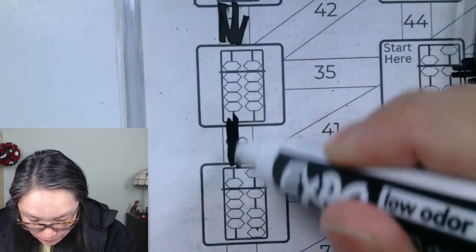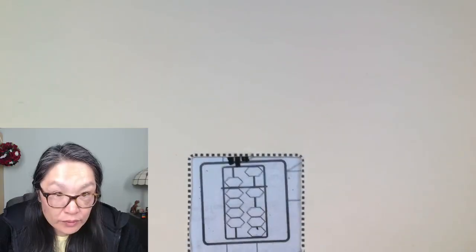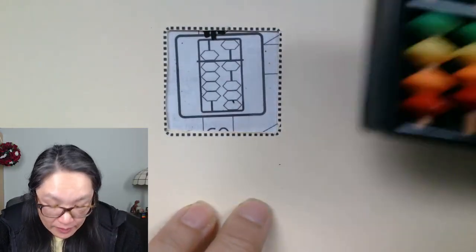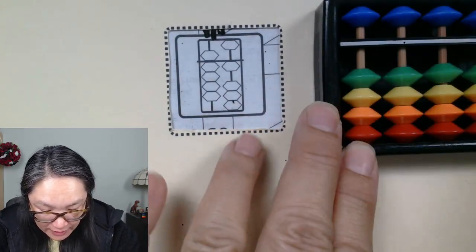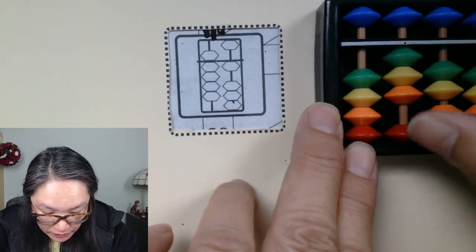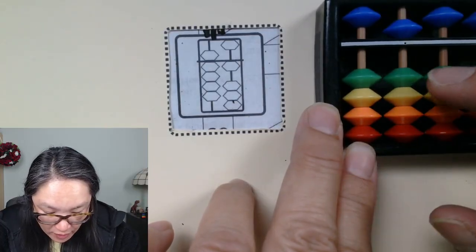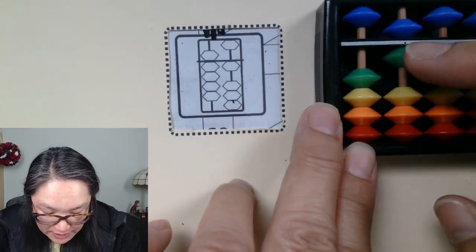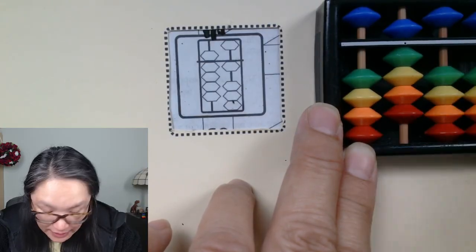So, Mads, what we're doing is we're reading the abacus. And to read the abacus, we're going to understand how to count it. So we do 1, 2, 3, 4, and then 5. All the top bead has a value of 5, 6, 7, 8, 9.